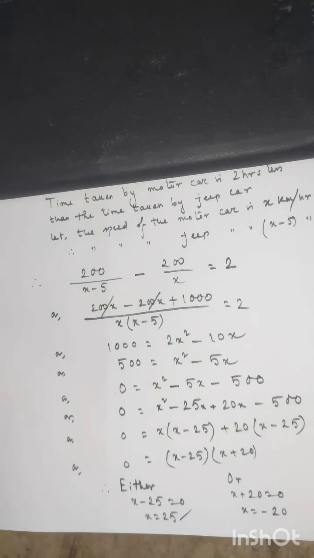That is why we can say the speed of motor car is 25 km per hour. This is our answer. Now let us proceed to our next question.